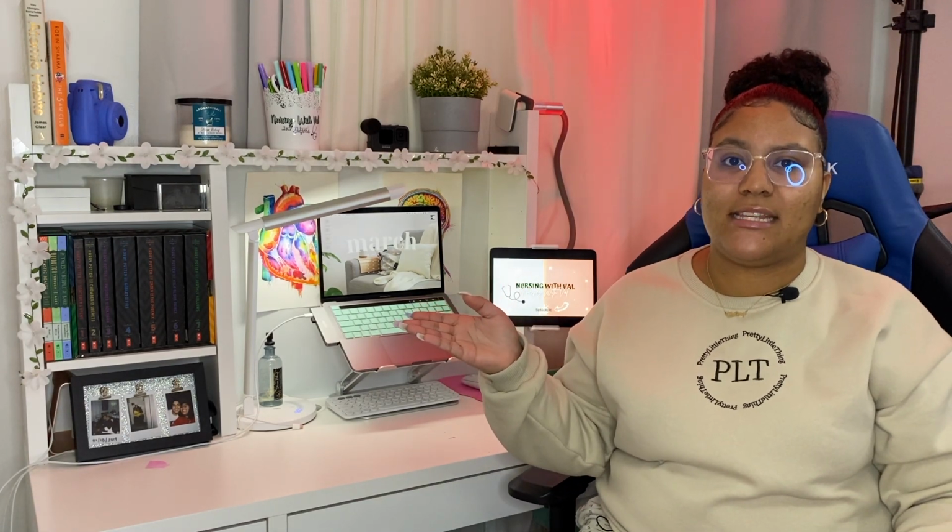So I used to take notes by hand or on my iPad, but I found that this took too much time and I was missing the good points that the professor was saying, and that she said were going to be on the test, or to highlight that it was going to be important. So this is why I now type all of my notes.